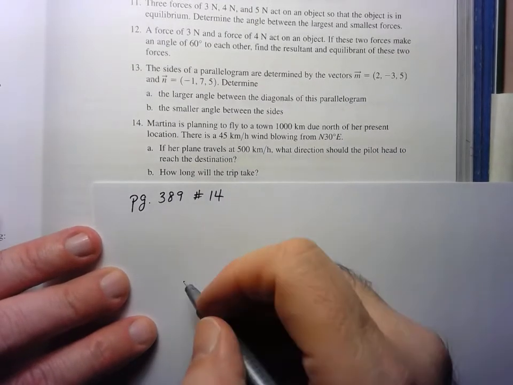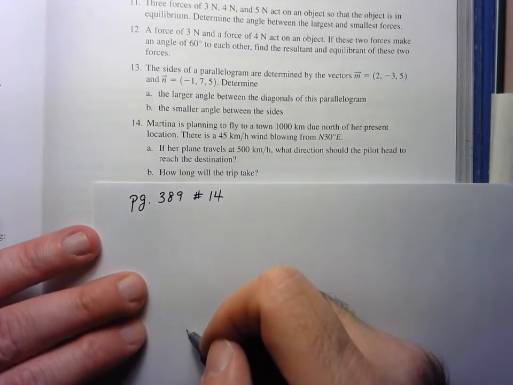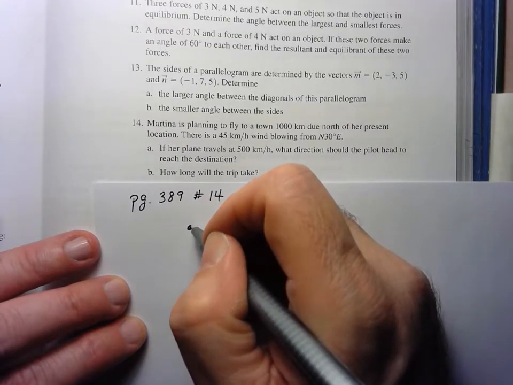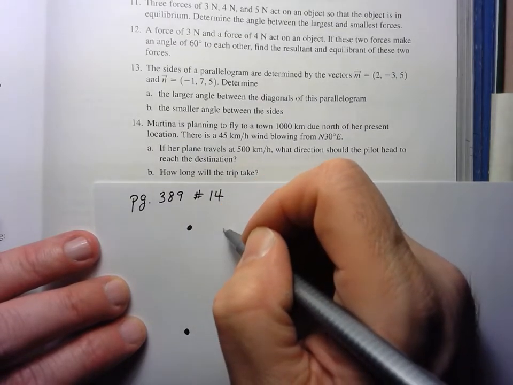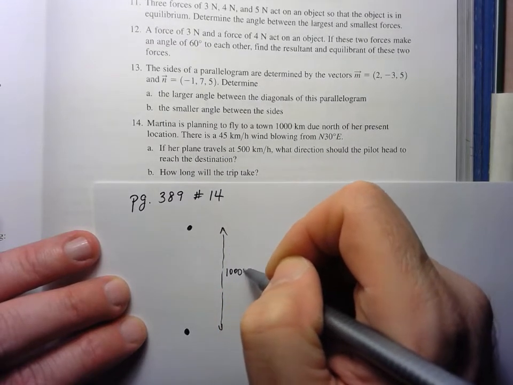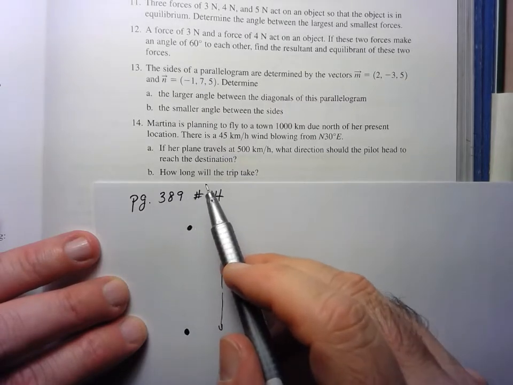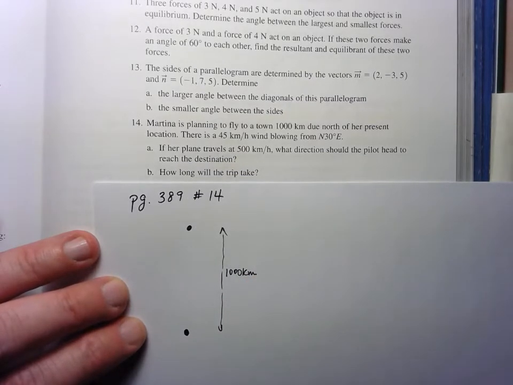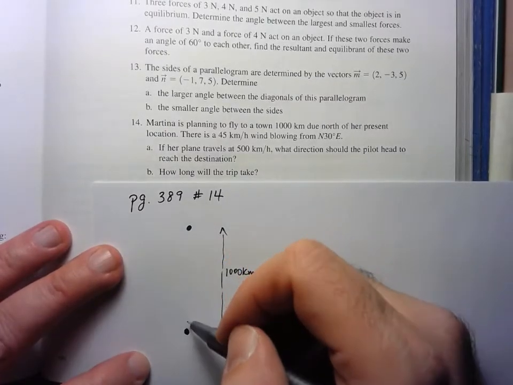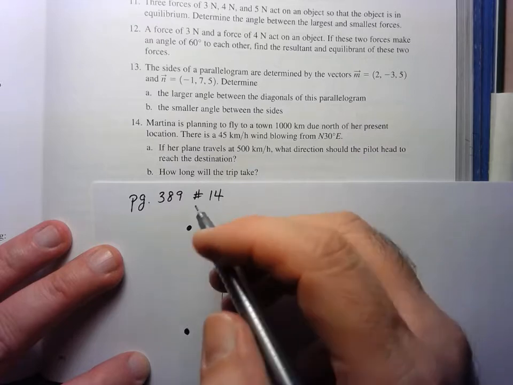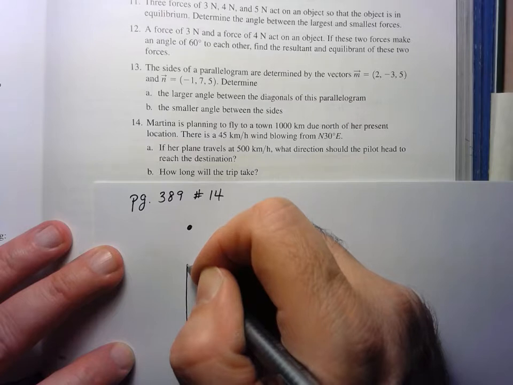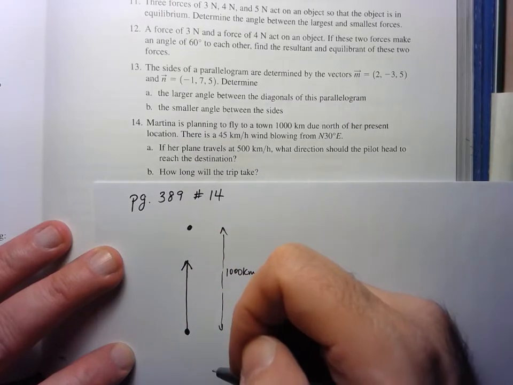Okay, so let's set up the problem here. Let's say this is her current location, and this is where she has to get to, which we know is 1,000 kilometers away. Now, I think the distance is going to come into play because I look at part B and it says how long would the trip take, so I might have to use the distance there. But in the end, one thing that's important to remember is that this is where she wants to end up going. So this is going to represent the direction of the resultant velocity. So the resultant velocity has to be going up.